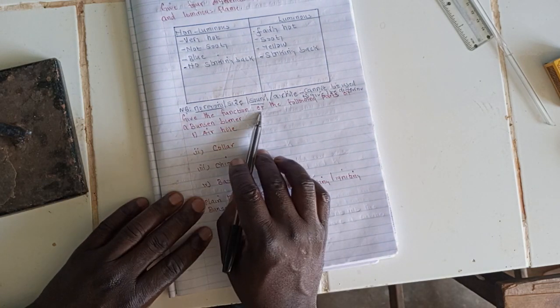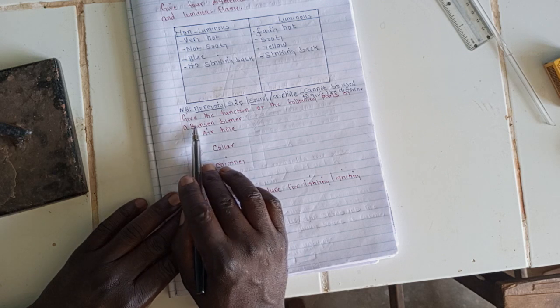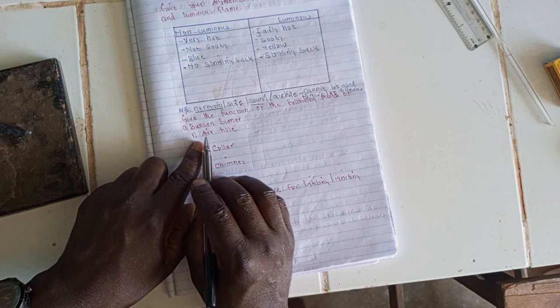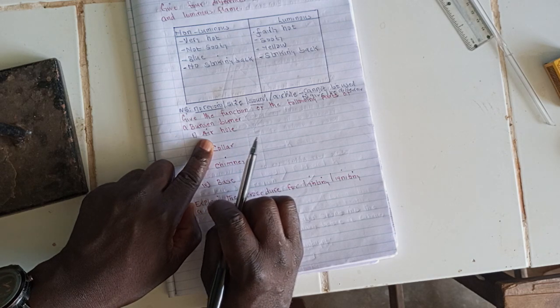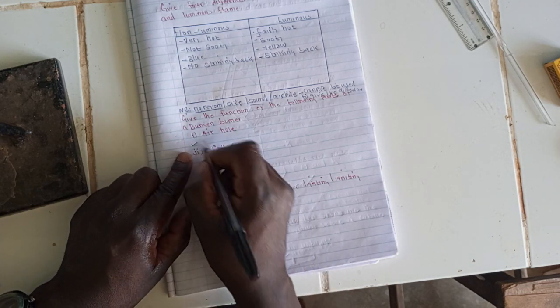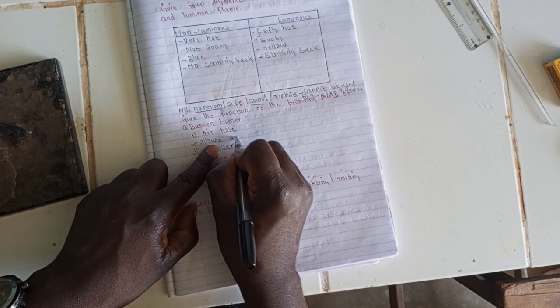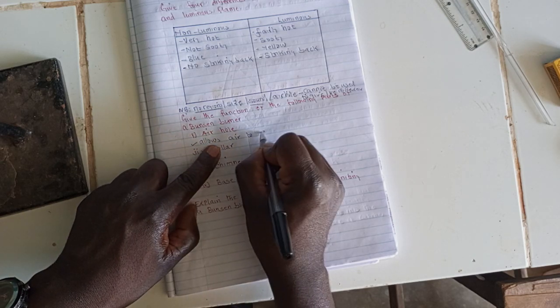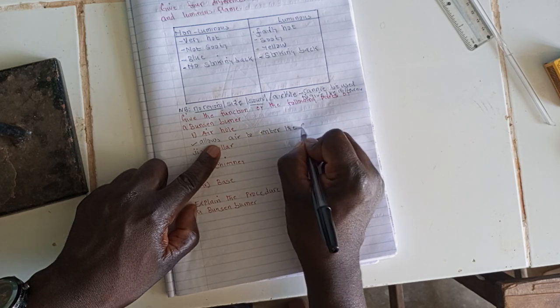Give the function of the following parts of a Bunsen burner. Number 1, we have an air hole. The function of the air hole is that it allows air to enter the chimney.